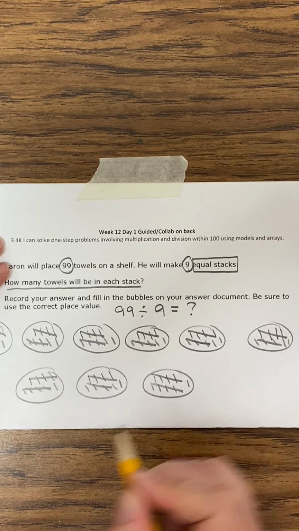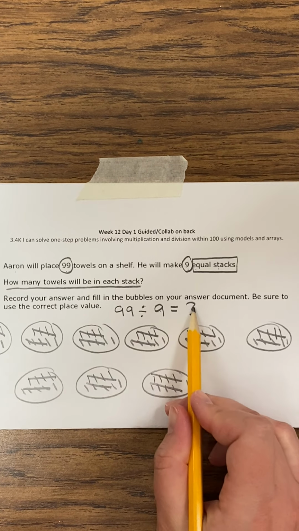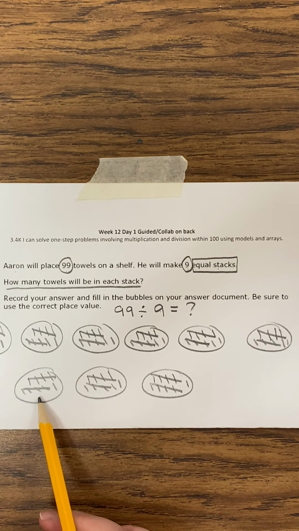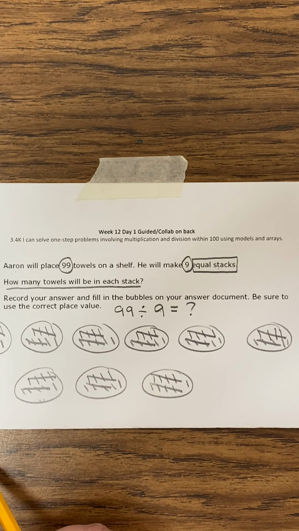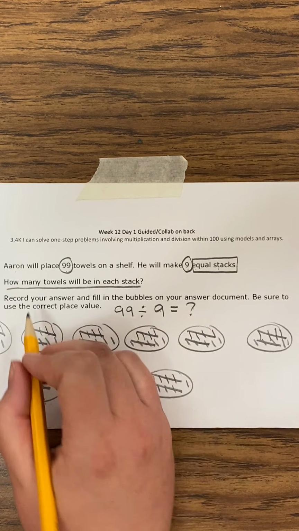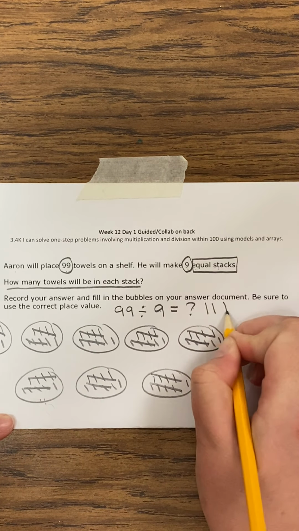98, 99. All right, boys and girls. So, to find out our missing answer, we only need to count how many is in just one of these. So, how many is in one of the 9? 11. Yes. So, how many towels will be in each stack? 11 towels.